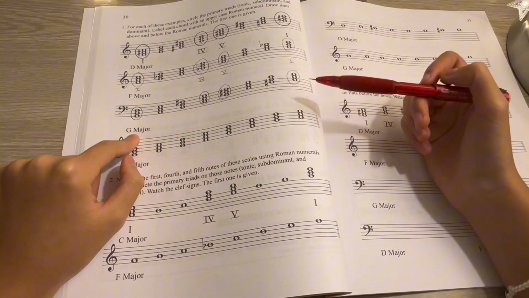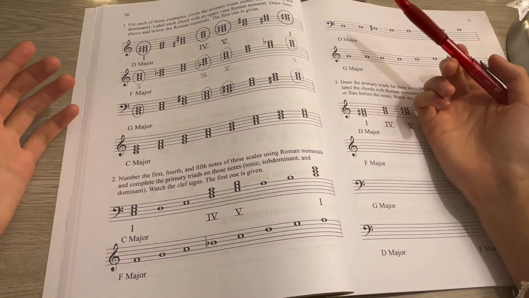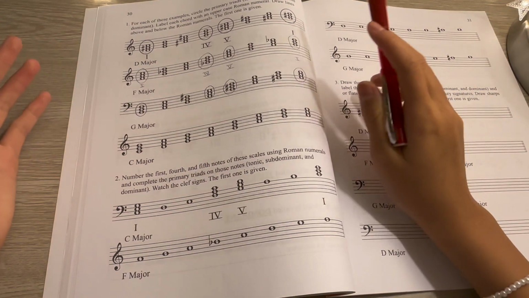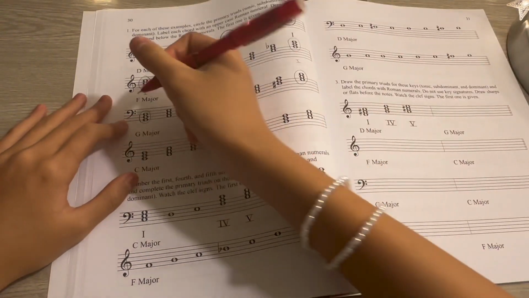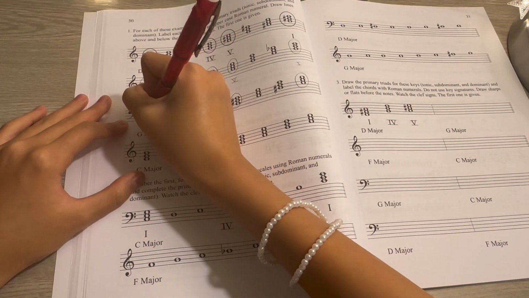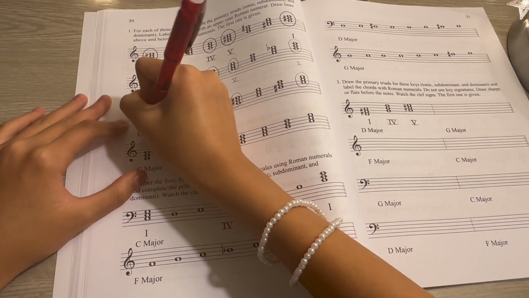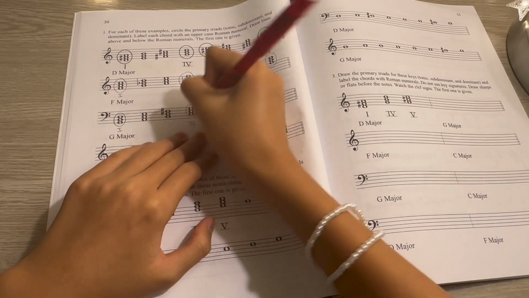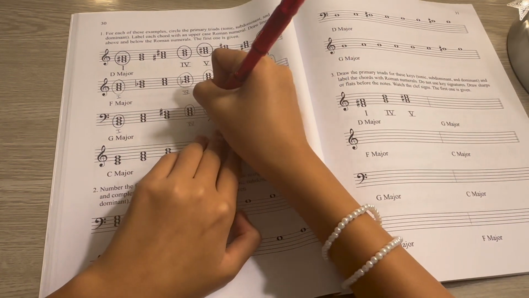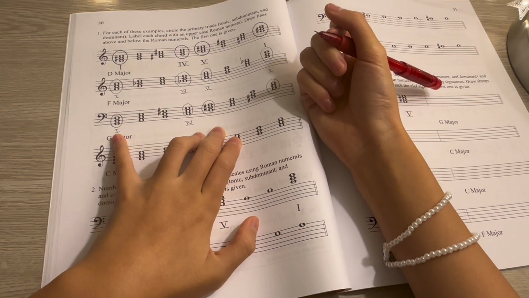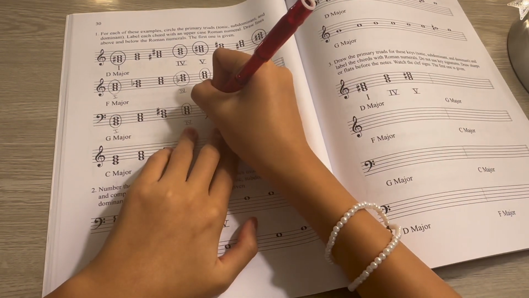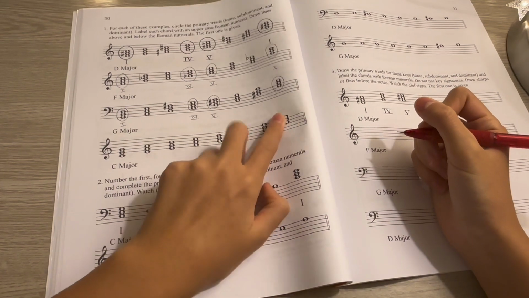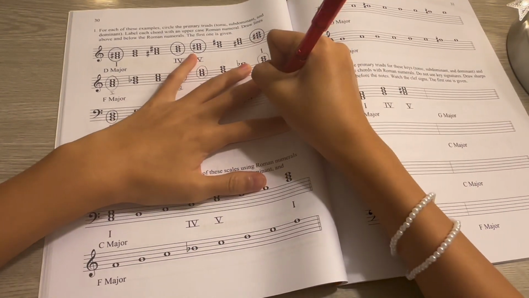But they're still the same notes, right? So if they're still the same notes, aren't they technically the same thing, but just an octave higher? So that means they are still tonic, okay? I don't know if that makes sense to you guys, but I hope it does. Let me know if you have any questions in the comment section. But yeah, so tonic, subdominant, and then we have fifth, which is dominant, and then we have tonic again.